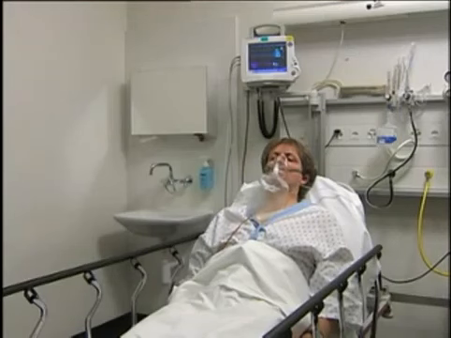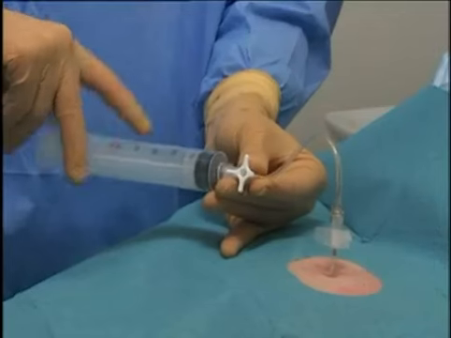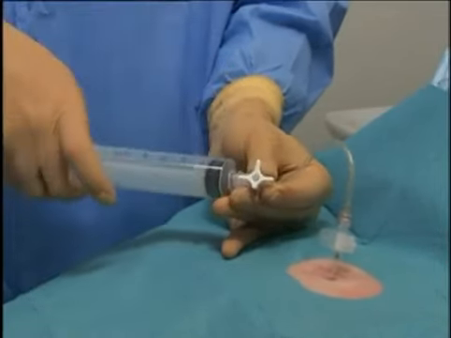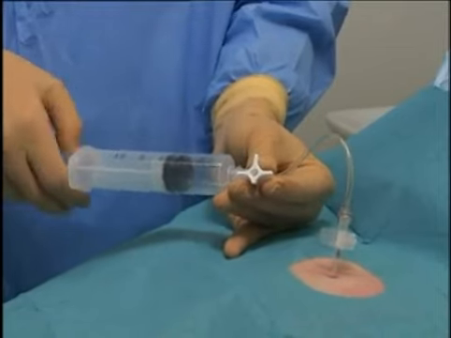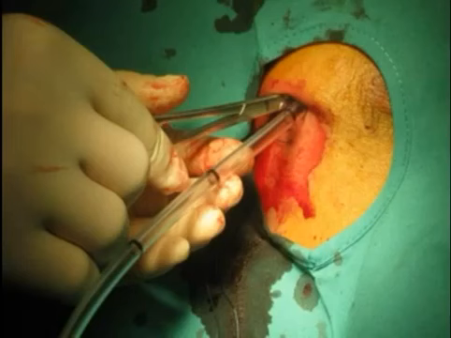Observation and oxygen therapy may be the only treatments that are necessary for patients who have small, primary spontaneous pneumothorax. However, for patients with pneumothorax and clinically significant breathlessness, active intervention is required. This may include needle aspiration or the placement of a chest tube.